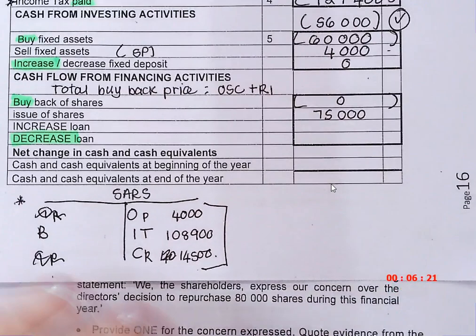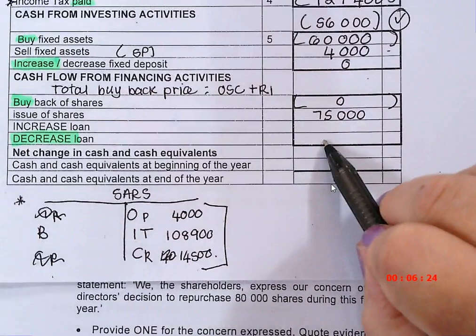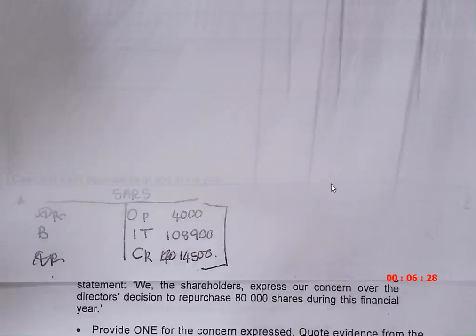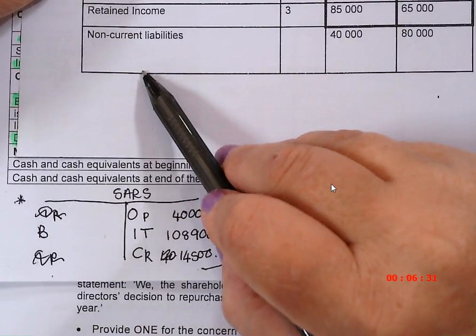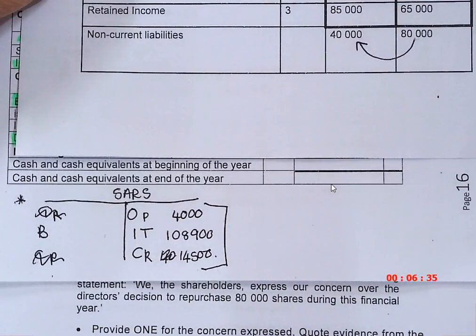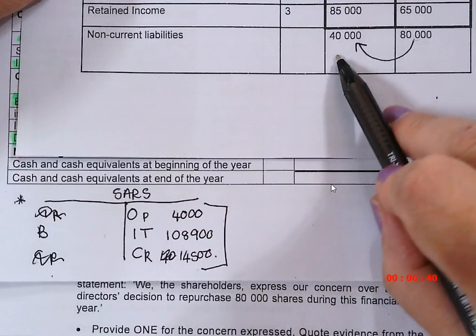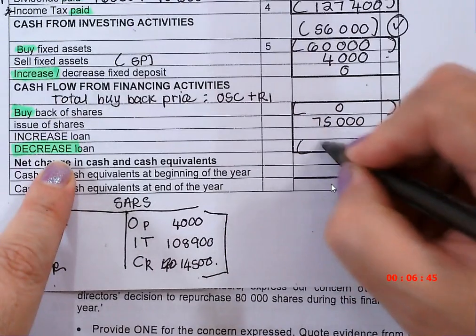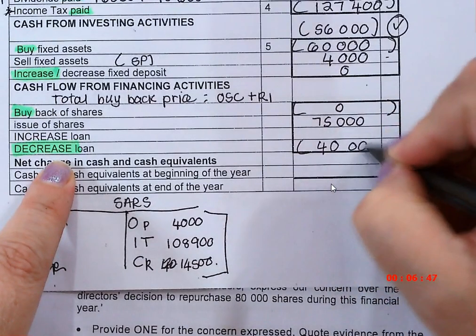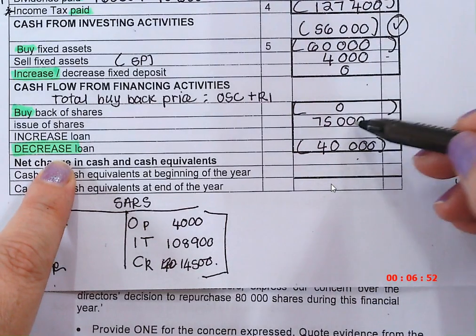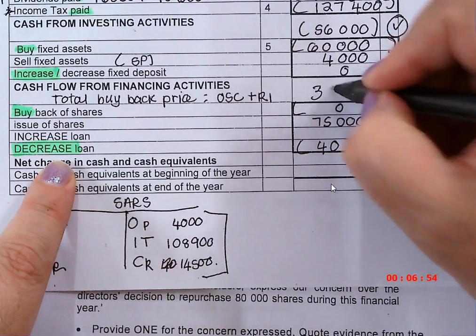Okay, so let's go look at the loan. Again, they don't say loan. They say non-current liabilities. And can you see it's a decrease? So did I make a loan or did I pay a loan? I paid a loan. How much did I pay on the loan? 40. And paying a loan is a bracket. So now I block and I top again. So minus 40 plus 75 gives me 35.